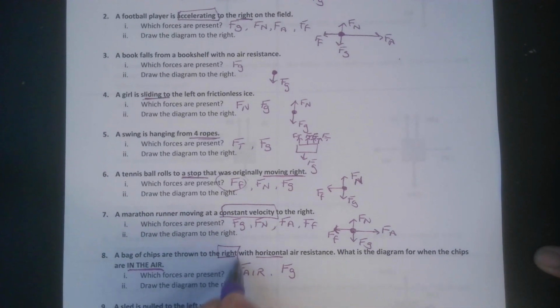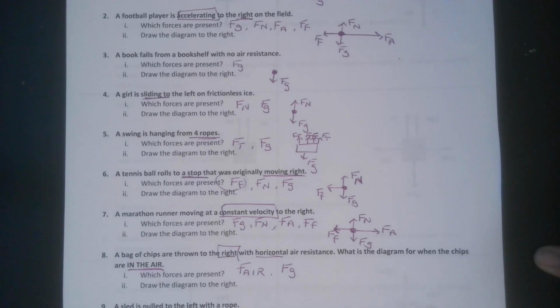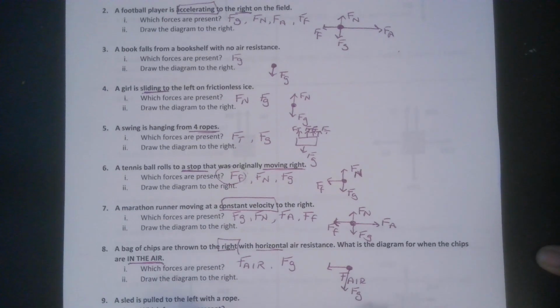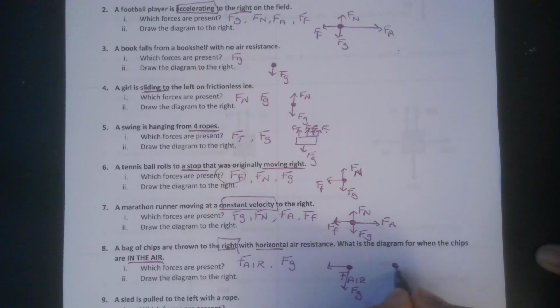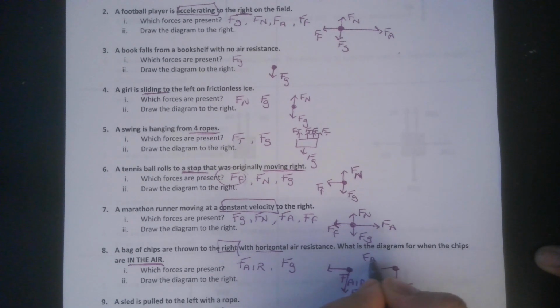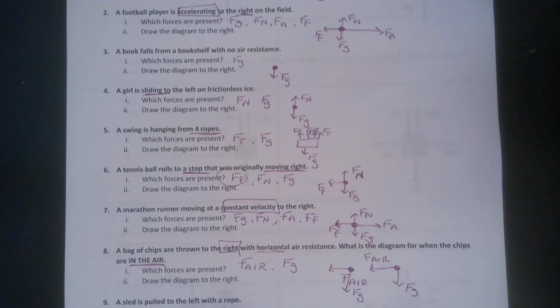They were thrown to the right, and F air is going to be opposite to the motion, so F air is going to be to the left. Oops, let's rewrite that. Fg down, F air to the left.